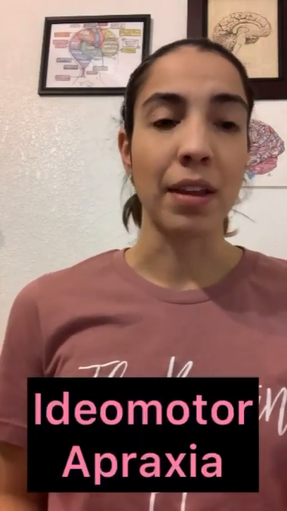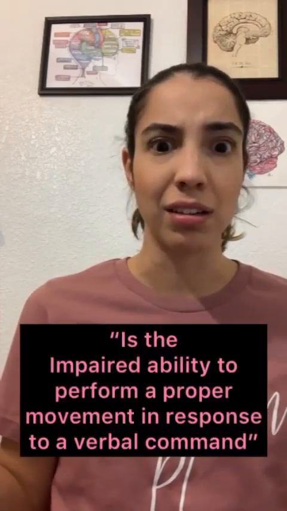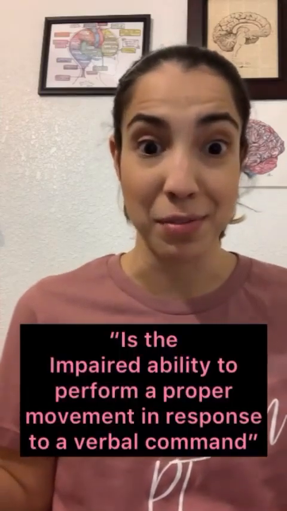Now, ideomotor apraxia is when the idea of the movement is intact, meaning I know how to do the movement. I have the idea on how to do the movement. But when someone tells me to do it, I'm like, I don't know how to do the movement.